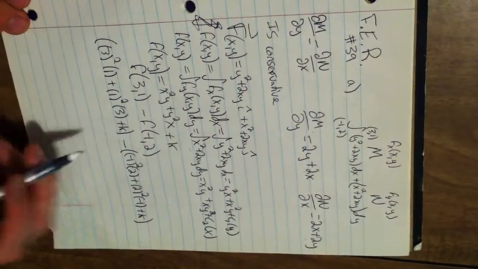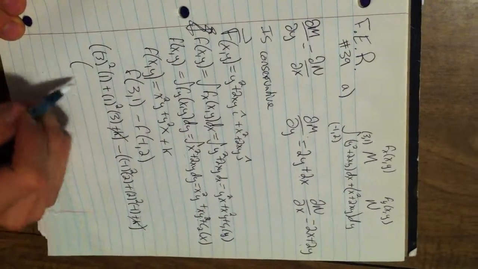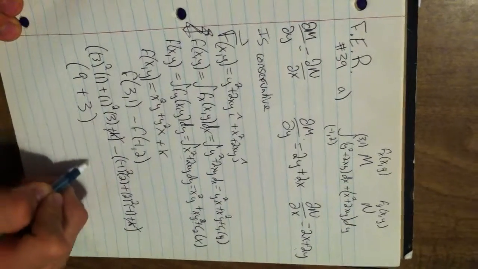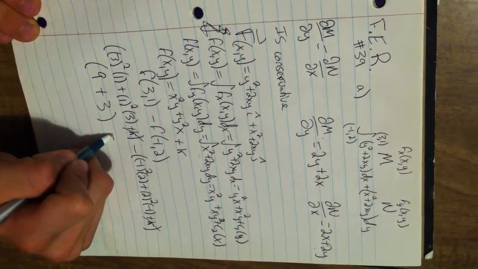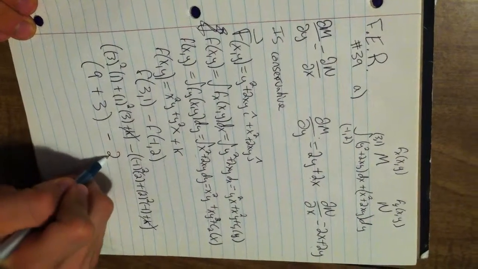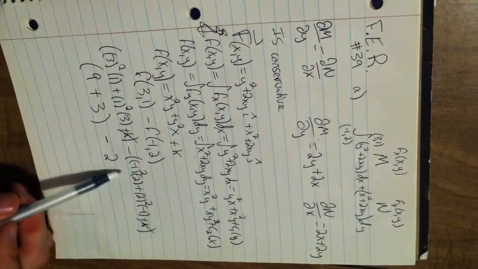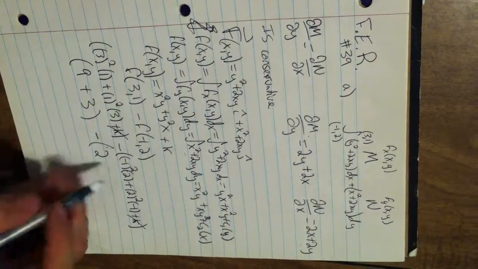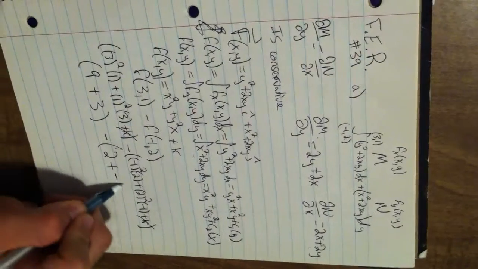The first thing you can notice is that the k's are definitely going to cancel. This ends up being 9 plus 3, minus 2 plus negative 4.